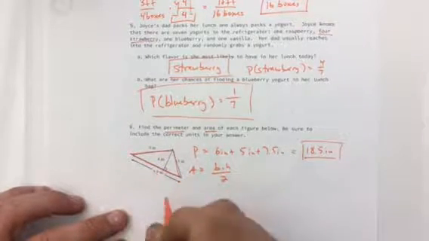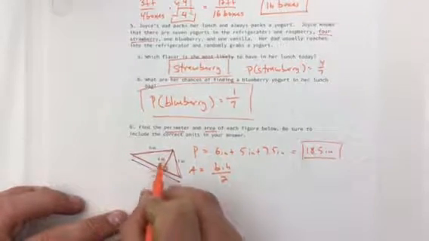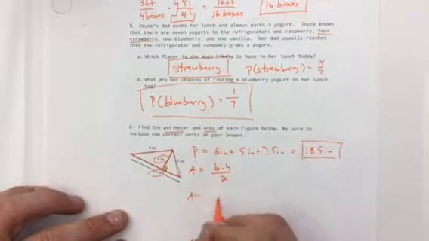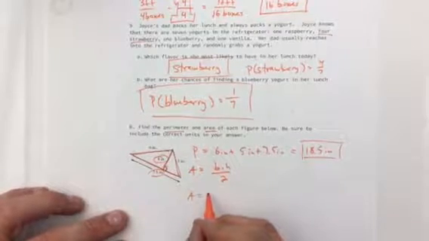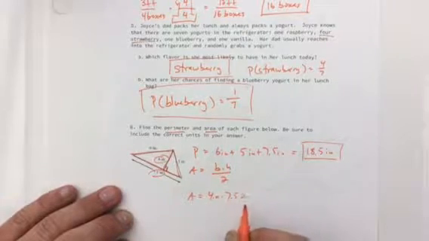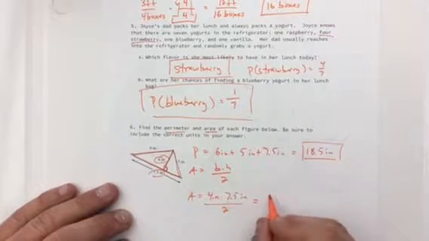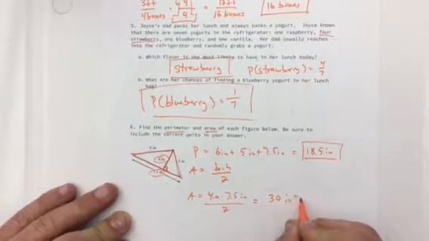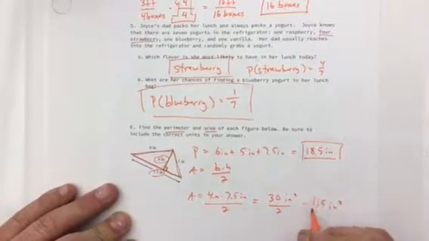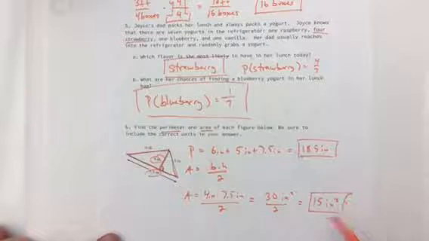I know my base and height have to be perpendicular. 4 inches and 7.5 inches are perpendicular, so those two are my base and my height. So right underneath my formula, and I do this so I don't forget to divide and I make sure everything's perfect, we'll say 4 inches times 7.5 inches divided by 2, which equals 4 times 7.5 is 30. Inches times inches is inches squared, divided by 2, which equals 30 divided by 2 is 15 inches squared. Anytime we're doing area, you have to have square inches, right?